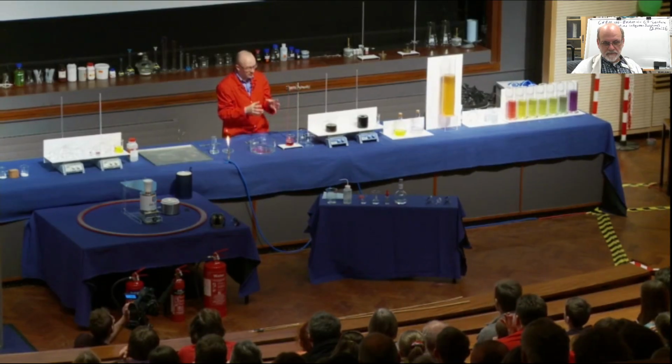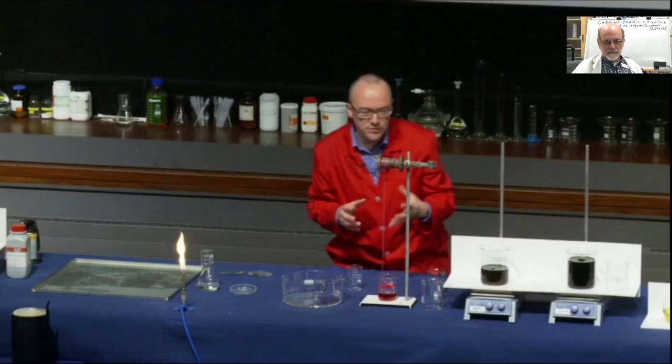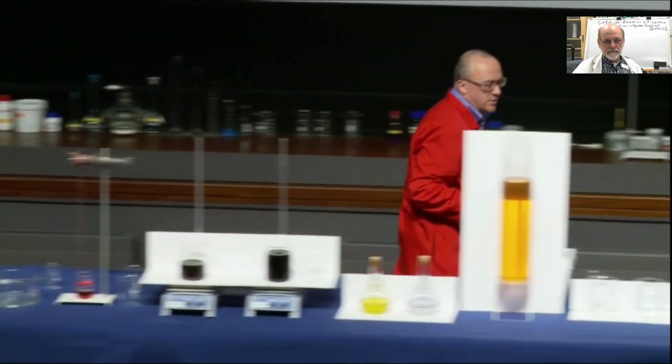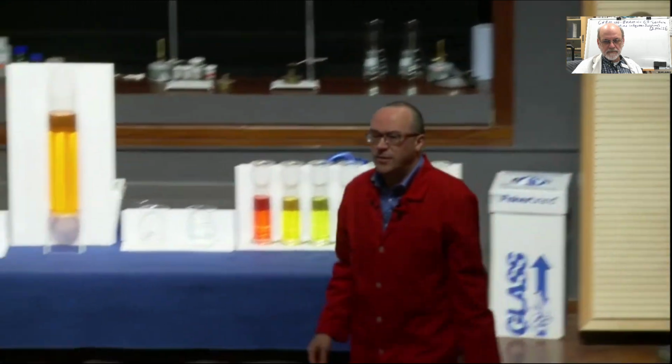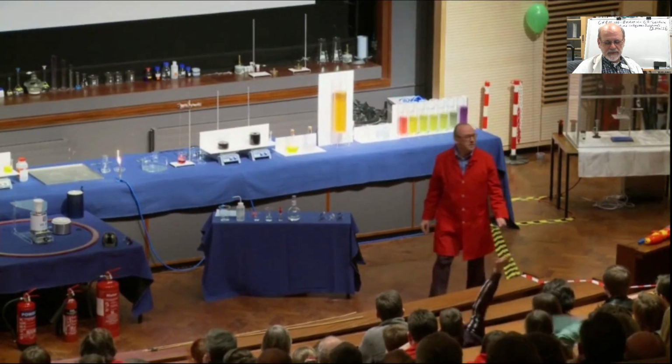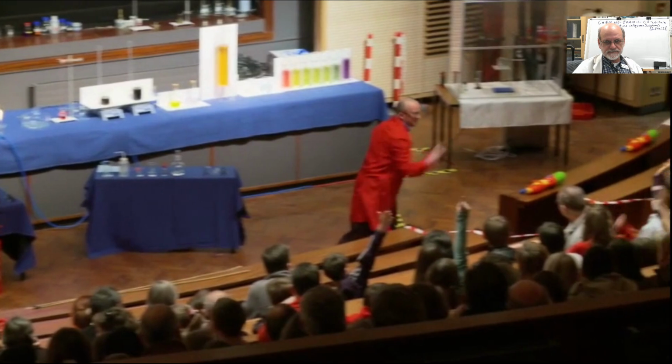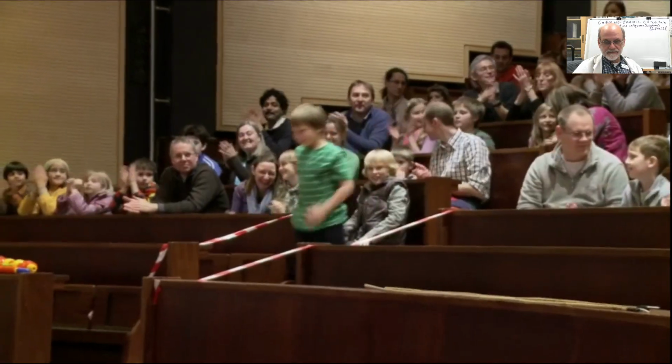Okay, so that's an example then of a chemical reaction that involves a change of state. So let's have a look at another reaction that involves a change of state. And for this, I'd like a volunteer, please. Who would like to volunteer? You're very keen. Come on down. Let's have a big hand for our volunteer.